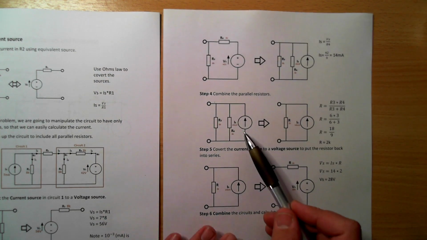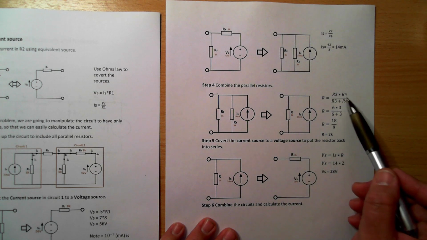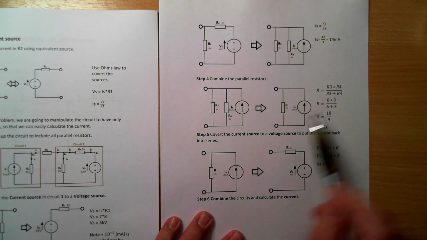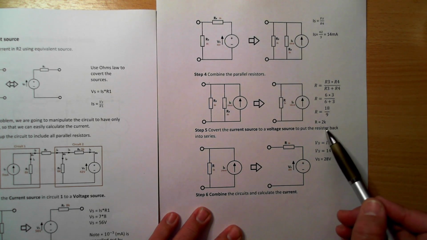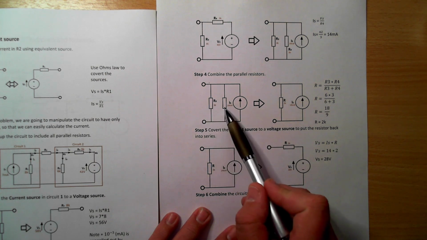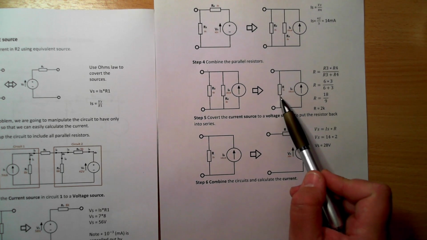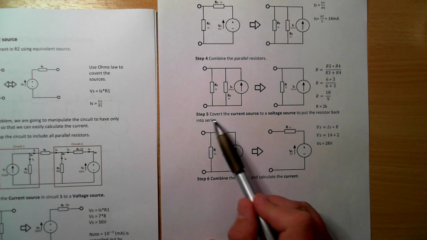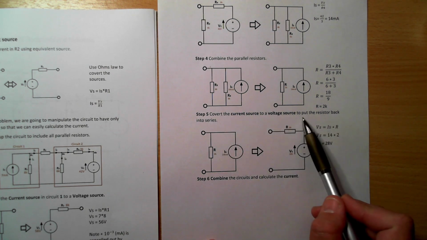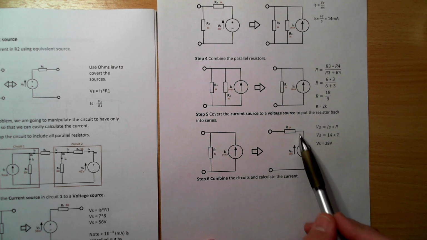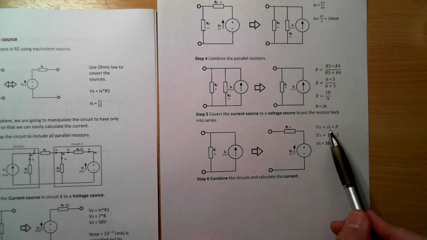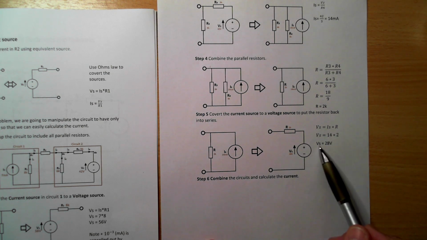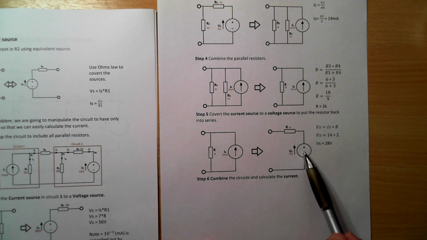Now we're going to combine the parallel resistors using our standard two resistors in parallel equation. So we've got 6 and 3, we end up with a 2K resistor. Now if we convert the current source to a voltage source, that puts the resistor back into series. So 14 milliamps, 2K: Vs equals Is times R, 14 times 2, which equals 28 volts. So we've got a voltage source of 28 volts and a 2K resistor.